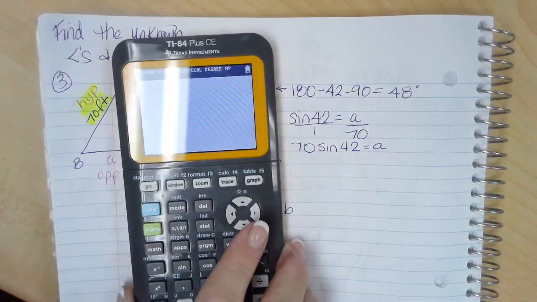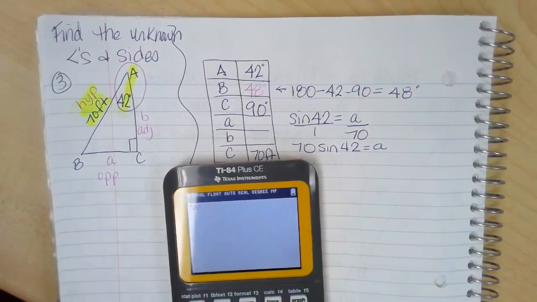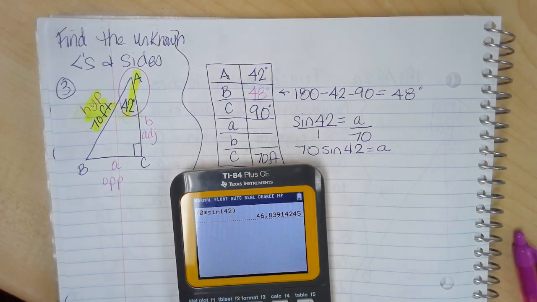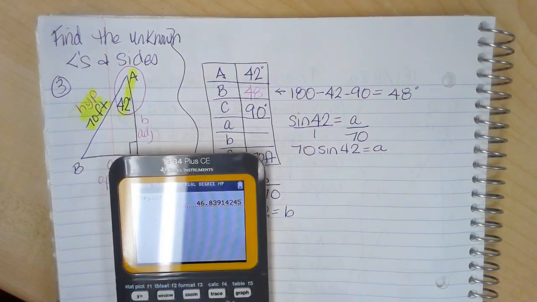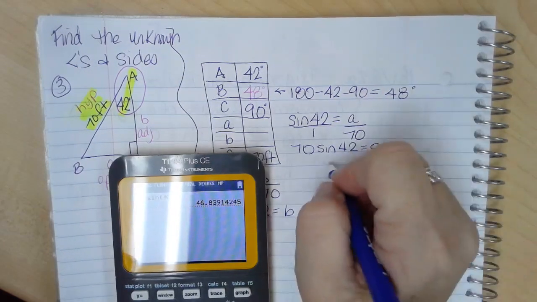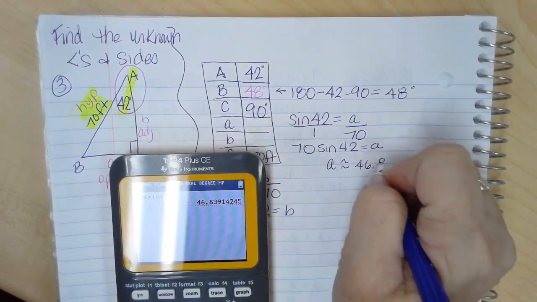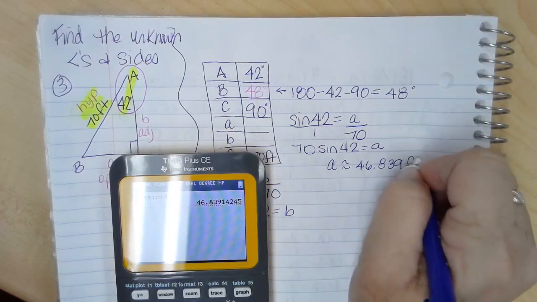So to do this first one, I'm going to go 70 times sine 42, close the parentheses, enter. Now, it doesn't tell me how many decimal places to go to. So if it doesn't tell you, I'm going to go ahead and go to 3 decimal places. So that means little a is approximately 46.839, and this is feet.